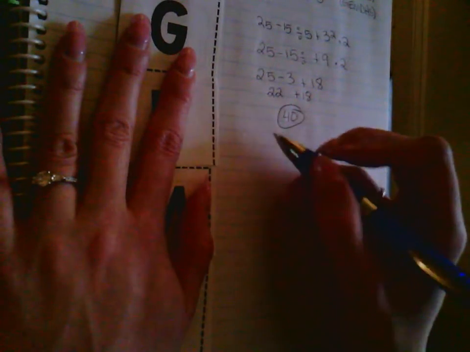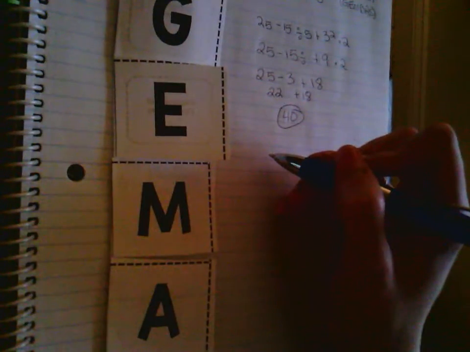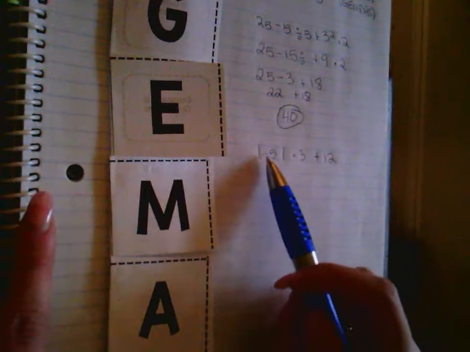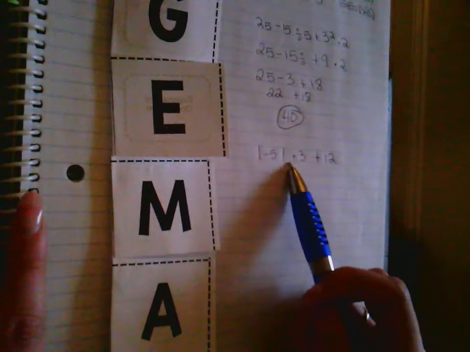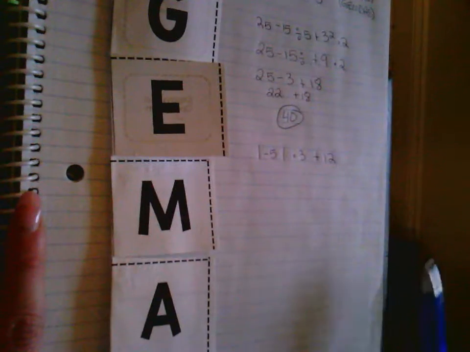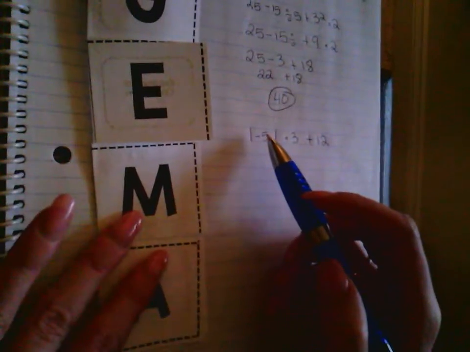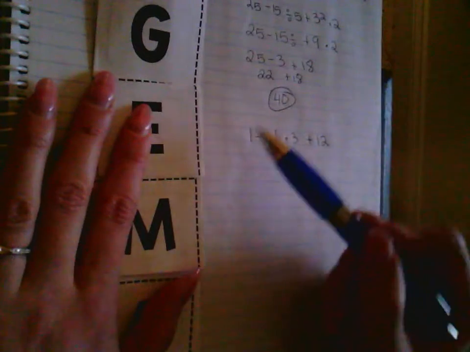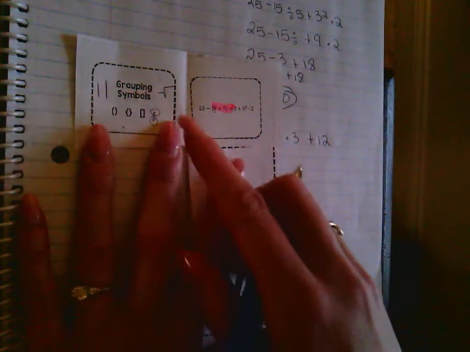So let's try this problem. We're going to do this absolute value of negative 5 times 3 plus 12. So on your side of your paper, you should be following along with me and doing the steps. So the first thing we're going to look for is our grouping symbols. What grouping do we have? I look at my notes if I can't remember, and I see absolute values. Are they on here for grouping? They should be. So absolute value is when you see two straight lines.